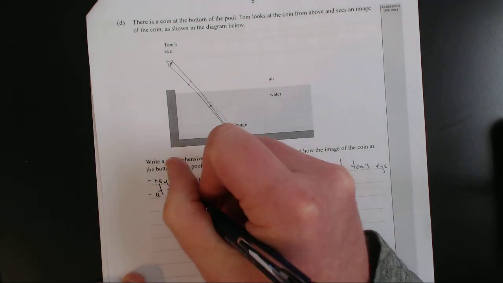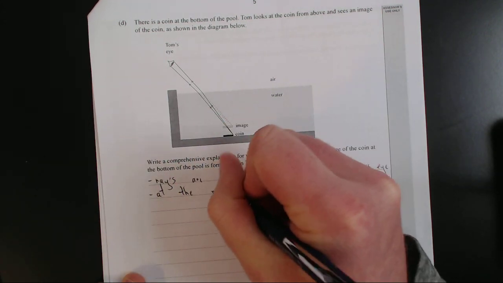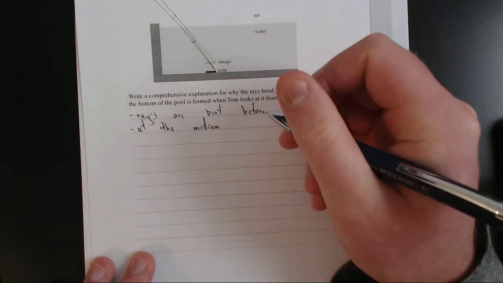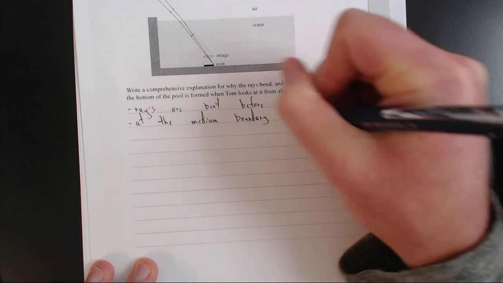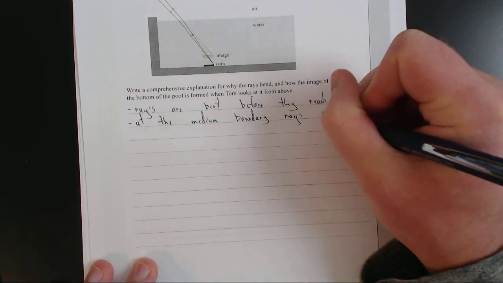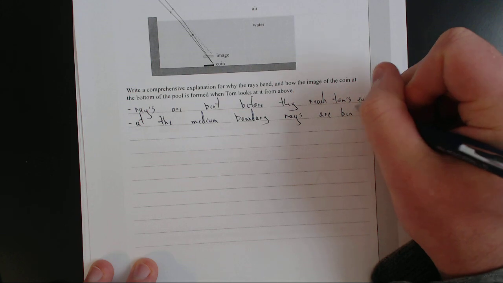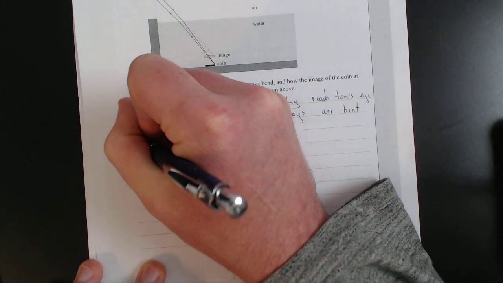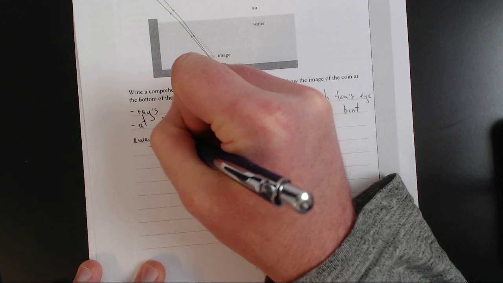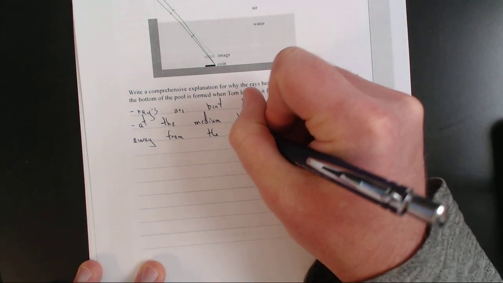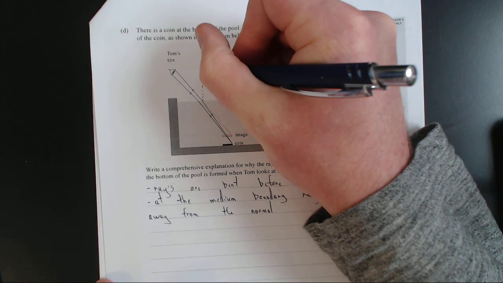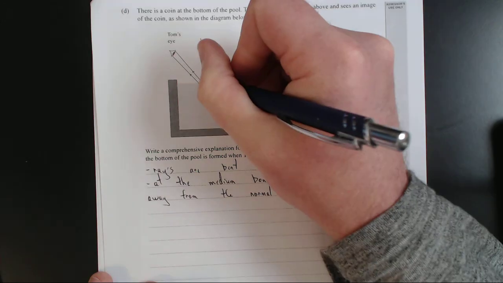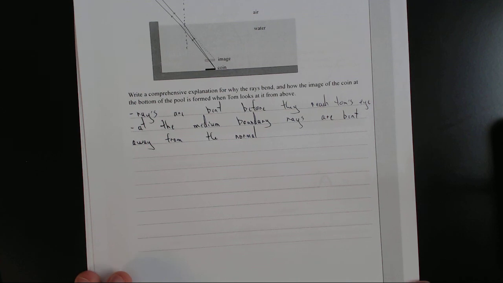Why do they bend at the medium boundary? Rays bent away from the normal, and I can just put a wee normal line up here. I'll just dot that in. That's the normal line up here. It's normally dotted. Put it down here as well if you like. That's just perpendicular. Right angles or tangent all mean the same thing.